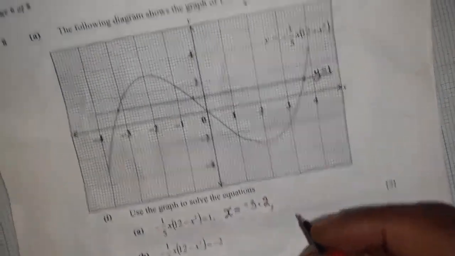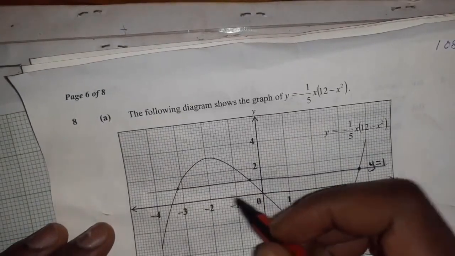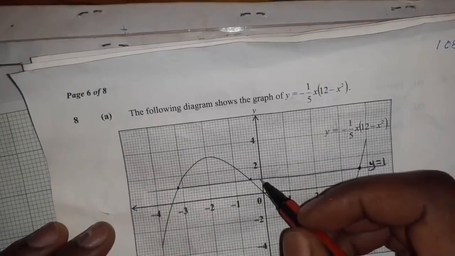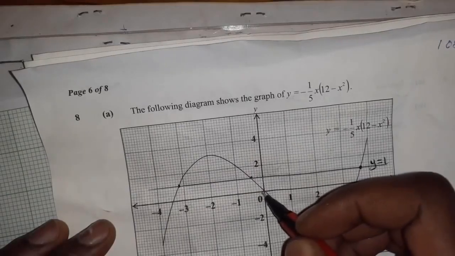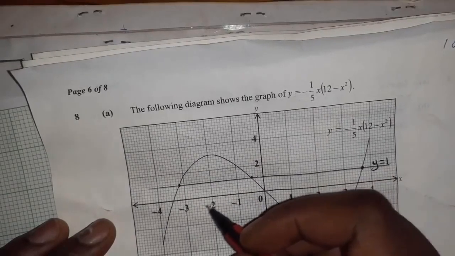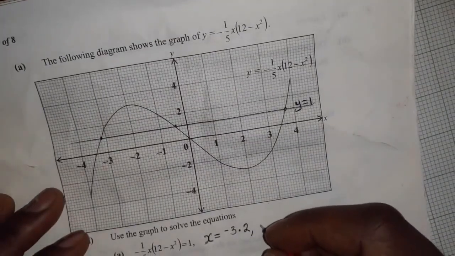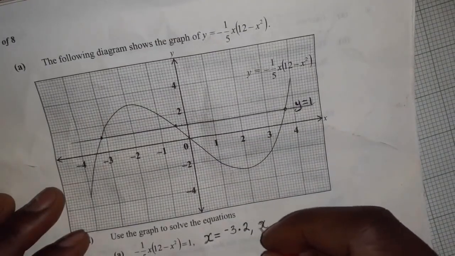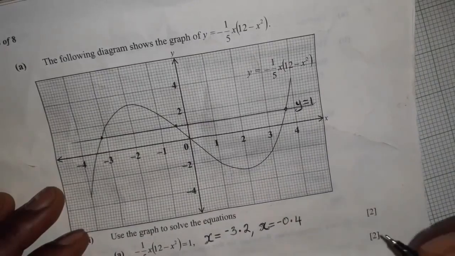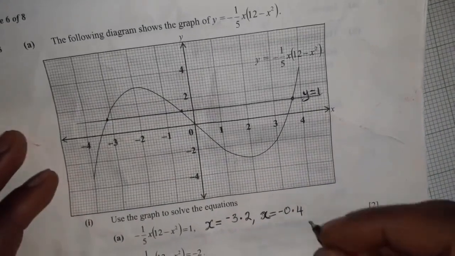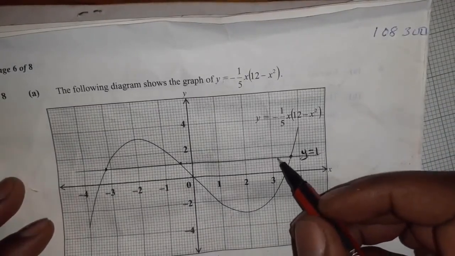Then the other x coordinate, we come here. What is this x coordinate? So we're counting from this side going to the other side, isn't it? So it will be 1, 2, 3, 4. Since this is 0, we are looking at 0.4. Now we're going into the negative, so this will be negative also. So we can say another one, x is equal to -0.4.